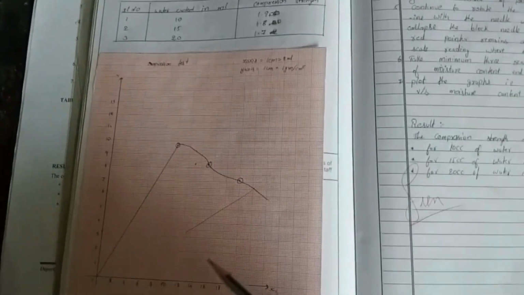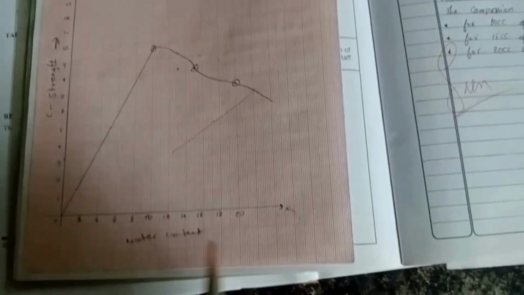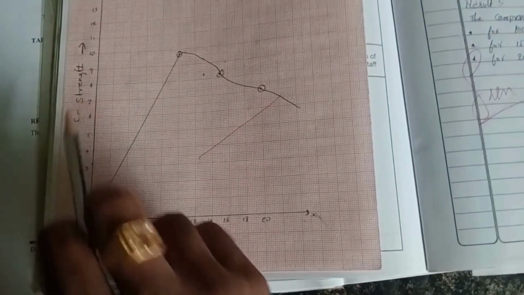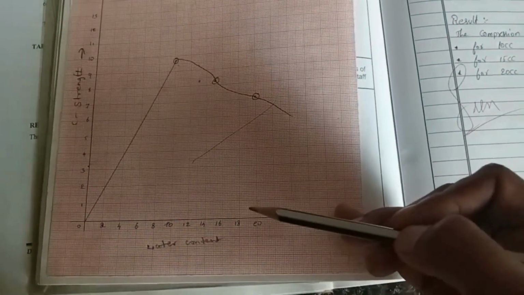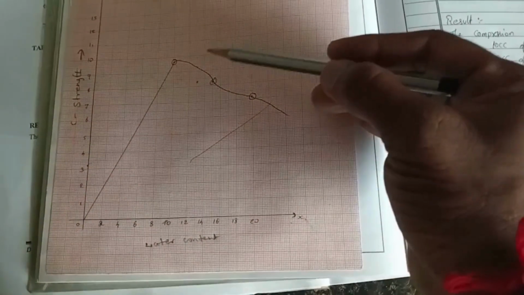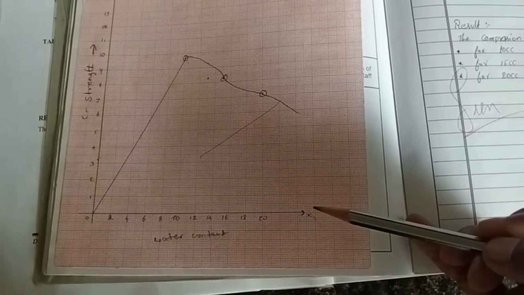Then we need to draw the graph of water content and strength. You can observe that the strength is decreasing when the water content is increasing.